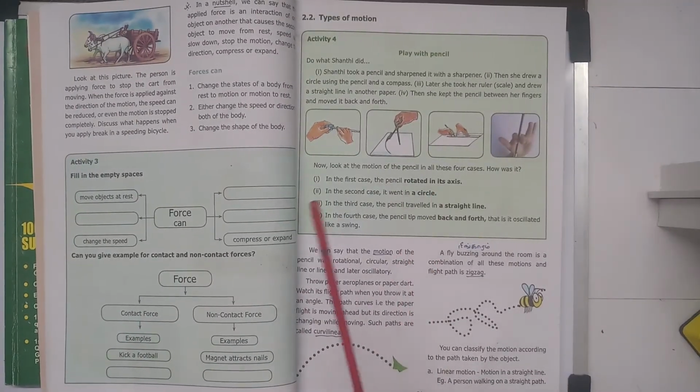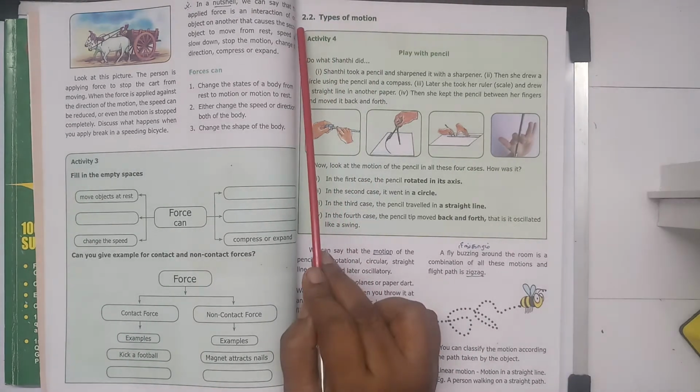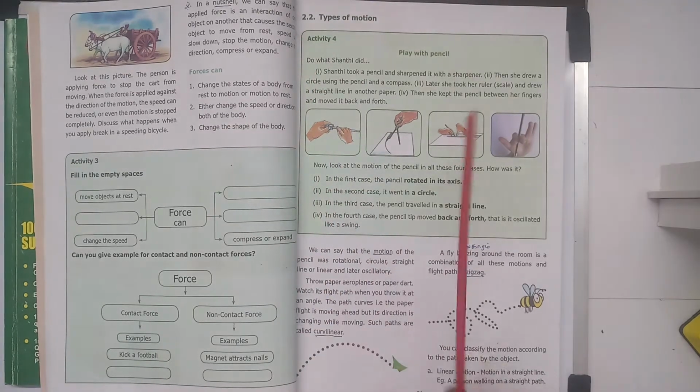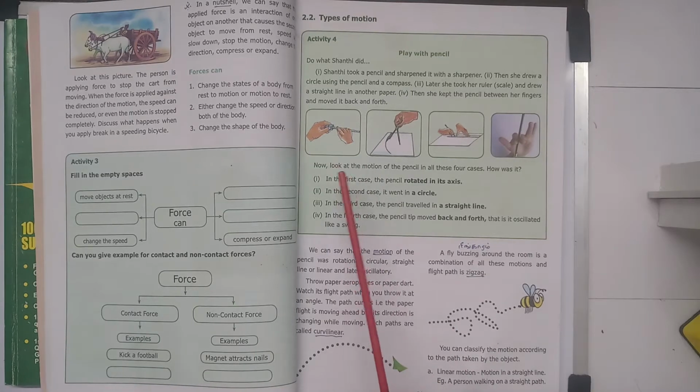Today you're going to see the same lesson, force and motion, 6th standard. Today we're going to see types of motion. Take page number 21, 2.2. Here some activities are given. The 1, 2, 3, 4 activities are given.